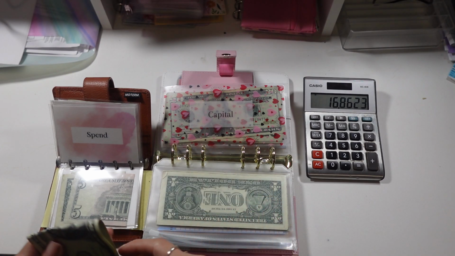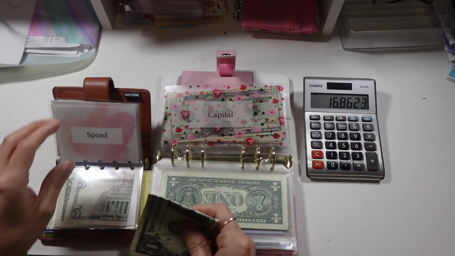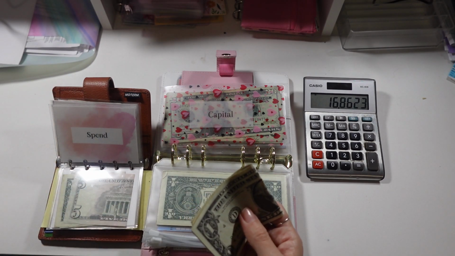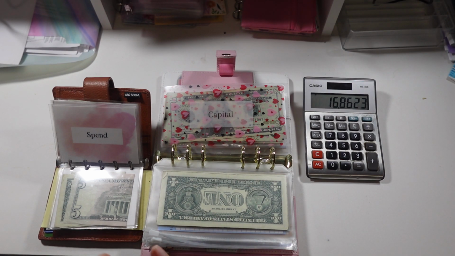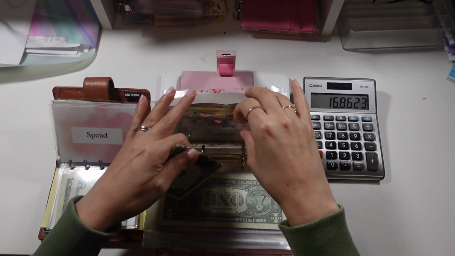What I usually do is, let's say I'm getting paid this Friday, so instead of taking that money out of my checking account for groceries or my spending money for the week, or other cash stuffing things, I will keep that check in there and use this money instead.